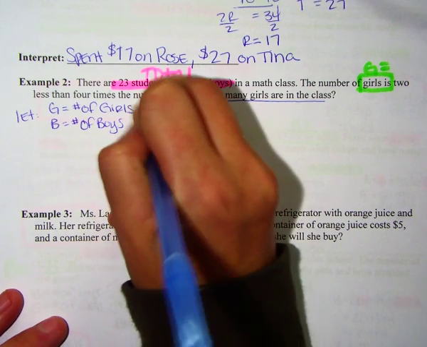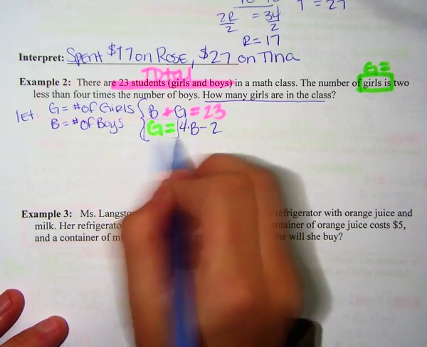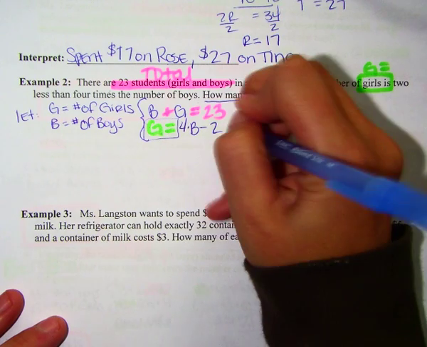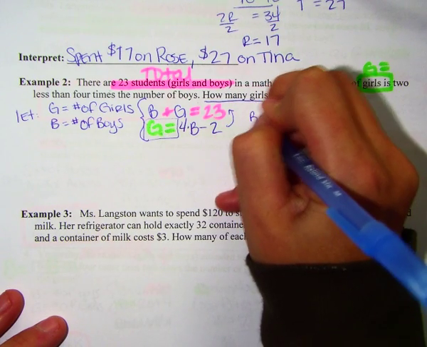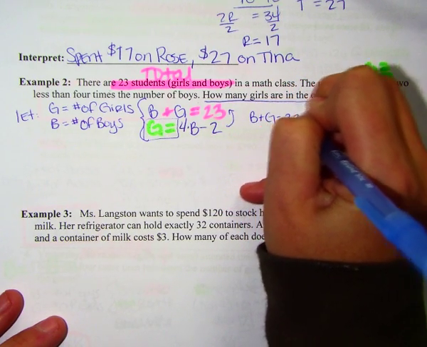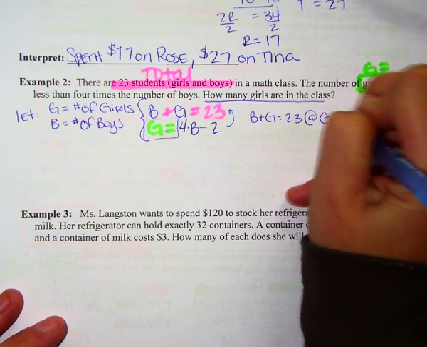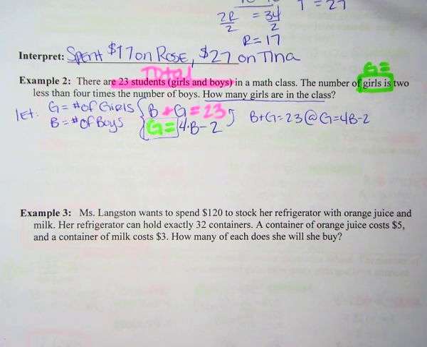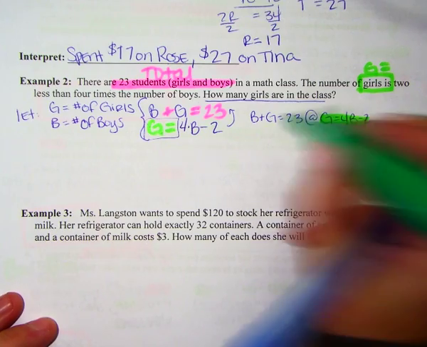Perfect. Here's my system. G is already isolated, so I'm going to substitute that into the first equation. B plus G equals 23 and G equals 4B minus 2. I'm going to substitute 4B minus 2 in for G.